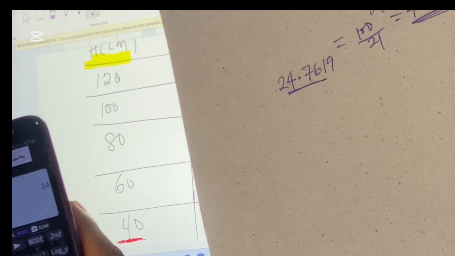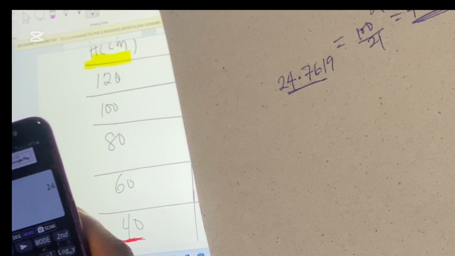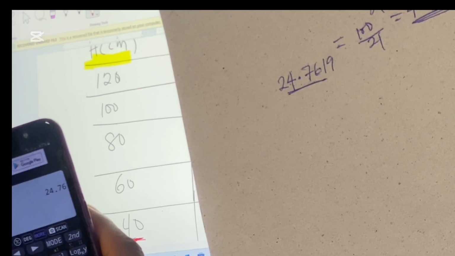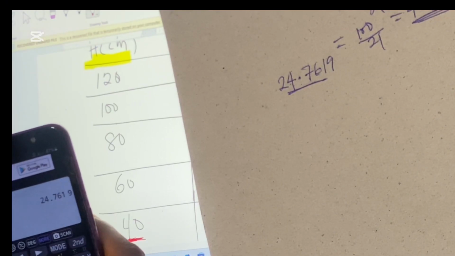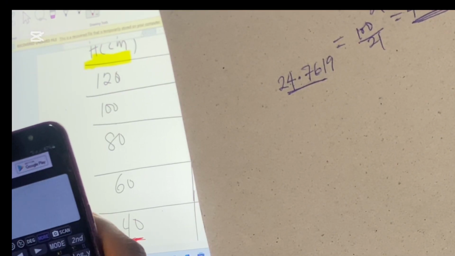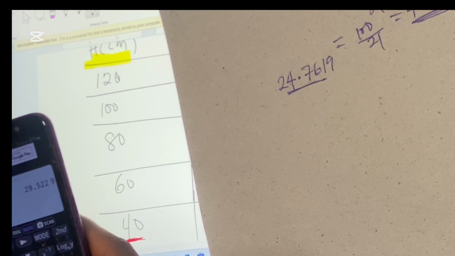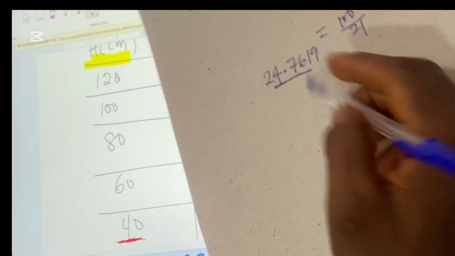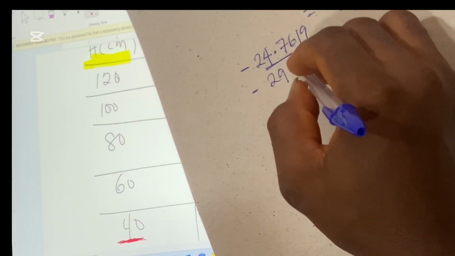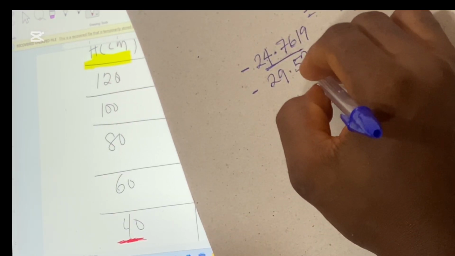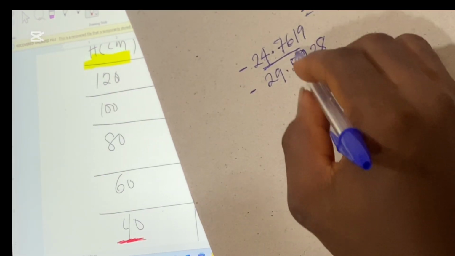So this will be 24.7619 plus the interval value, which is 4.7619. I will have this to be 29.5238.